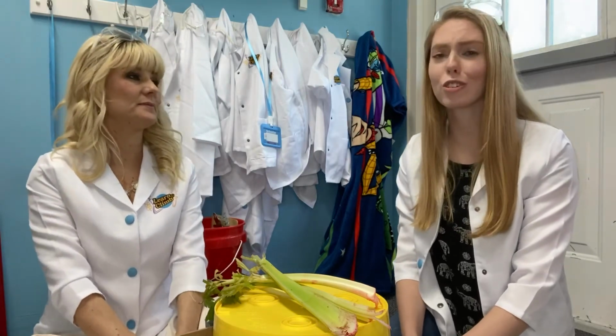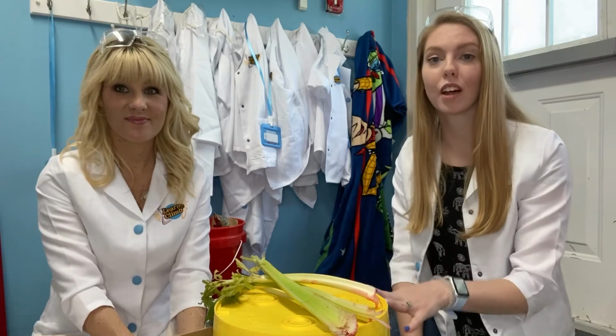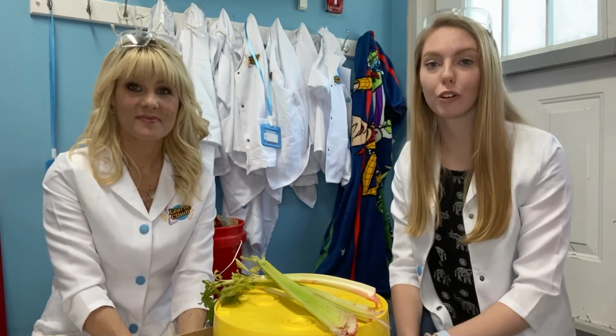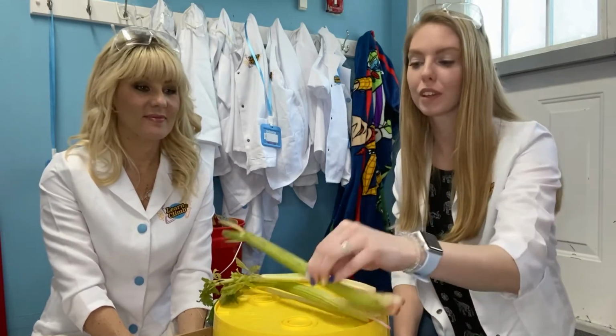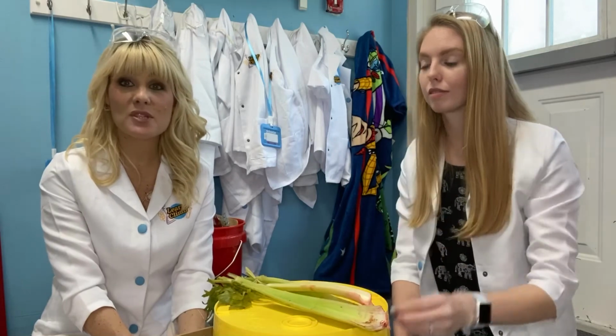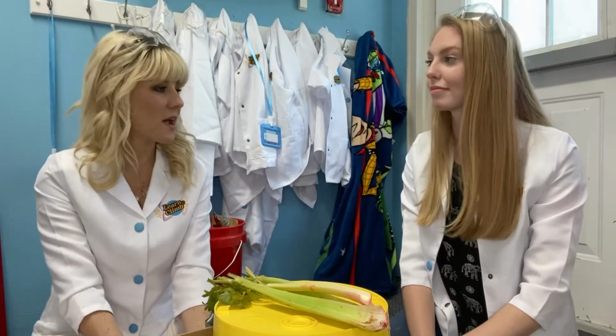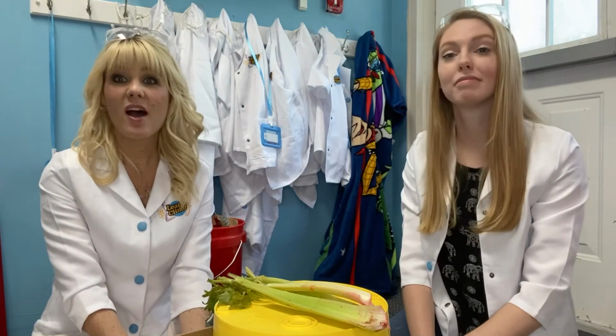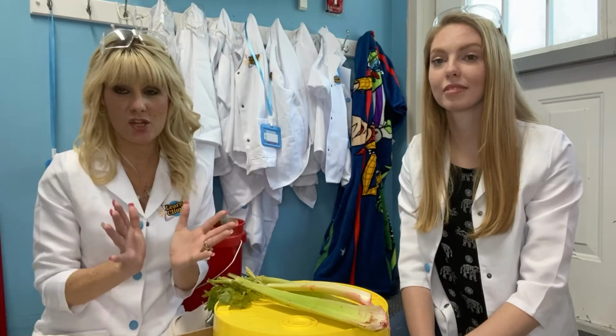Yeah, so I think you guys have probably done this one before, but you can do the same thing that we did with the celery with a white carnation, and that will make the food coloring appear so much more than green celery. Yeah, so guys, if you're able to go to the store and get a white carnation, I don't know, Easter time, will they have them? Probably. That's really gonna show, because the white carnation is gonna completely turn a different color.